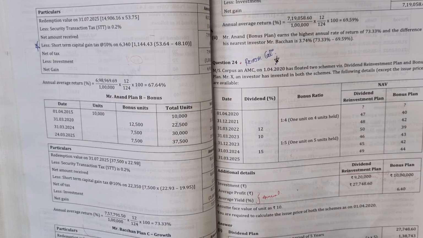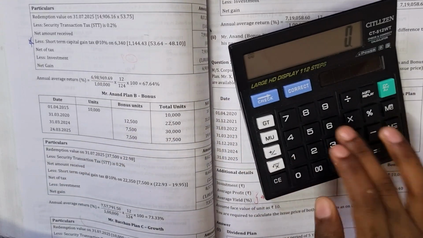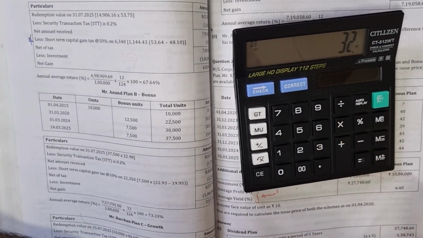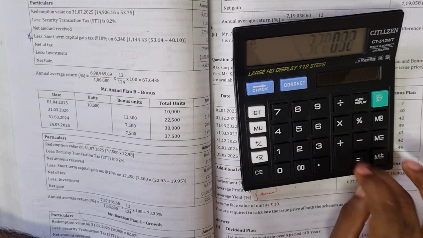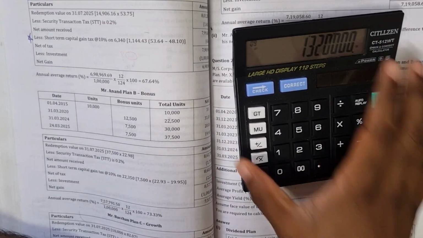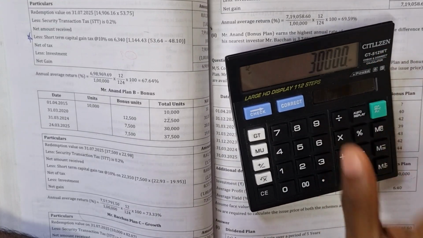Now see, the average yield in percentage is given here, 6.4, for 5 periods. So that is 32%. So 10 lakh into 0.32 plus 10 lakh, so the end value is 13.3. So what will be my end value? It is divided by 44. So how many units? 30 units.